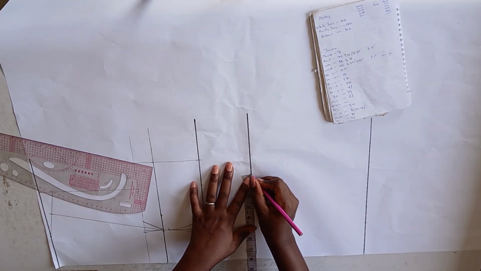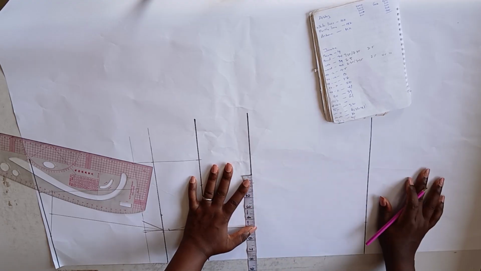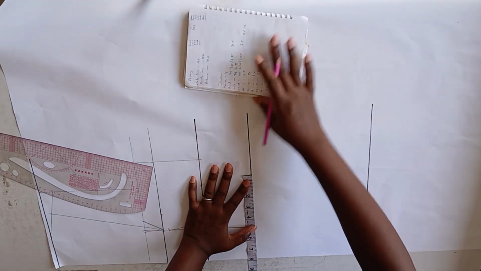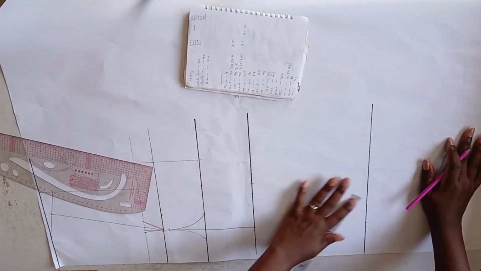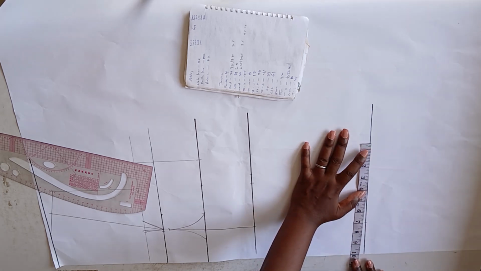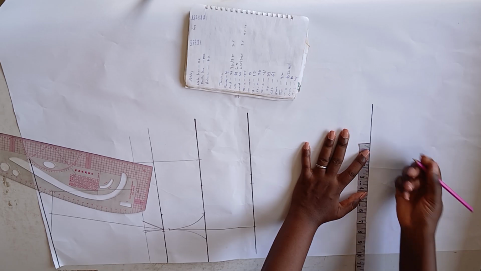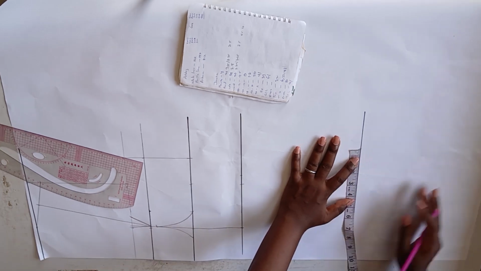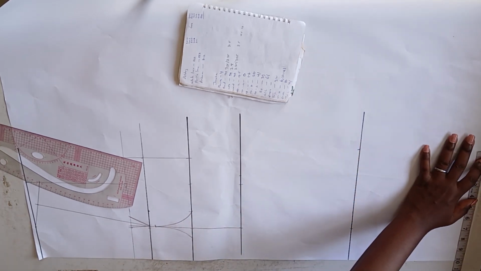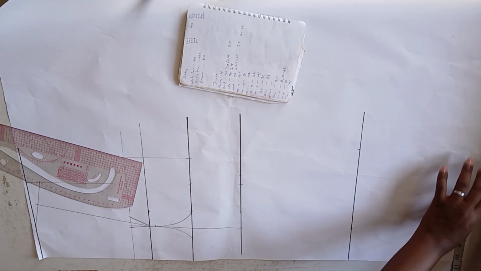Don't forget on this pattern now, we've not added any allowance to it. We'll be adding the allowance on the fabric. Also my hip measurement, I'll come to my hip line here. My hip measurement is 10 inches. 40 divided by 4 is 10 inches. So I'll mark it, then I'll take it down to the length of the gown. So I'll mark the 10 inches also.